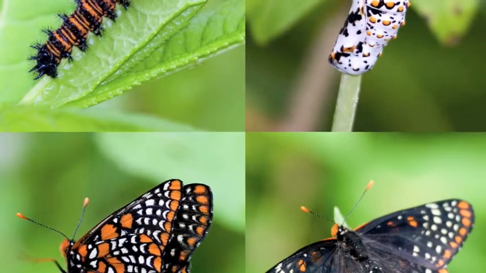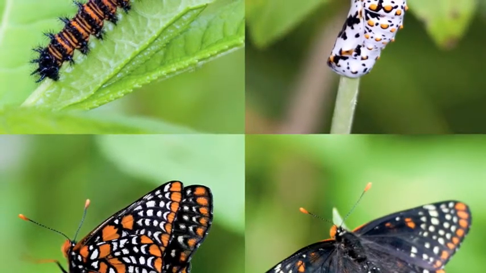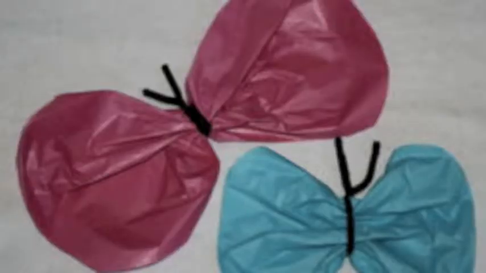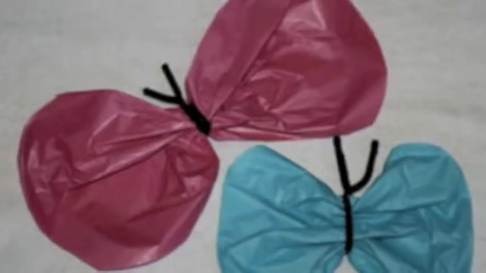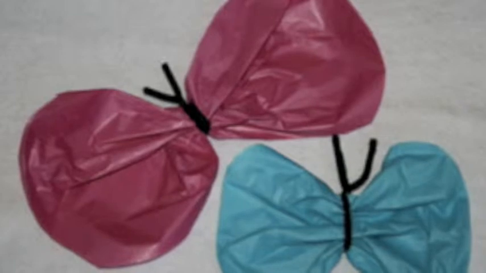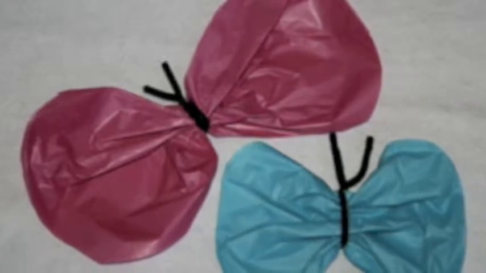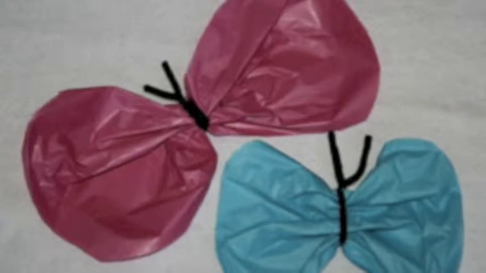As a follow-up activity to The Very Hungry Caterpillar, I would give the students a circular piece of construction paper divided into 4 parts. They can use yarn, Q-tips, tissue paper, and scraps of construction paper to make a 3D representation of a butterfly's life cycle.